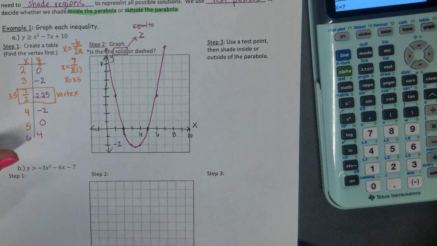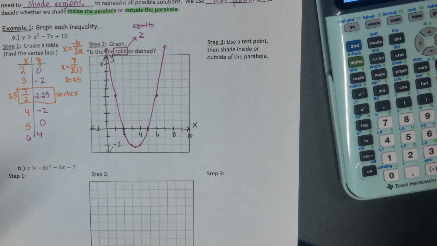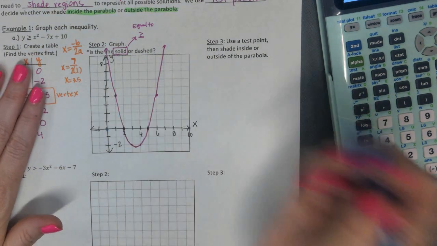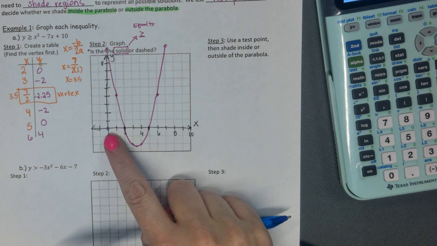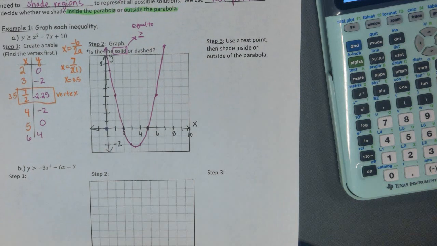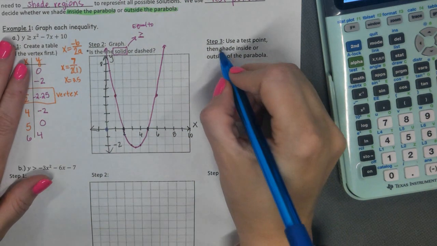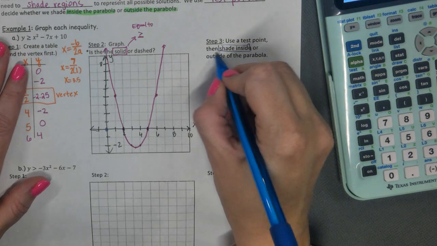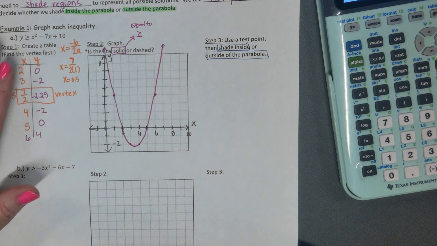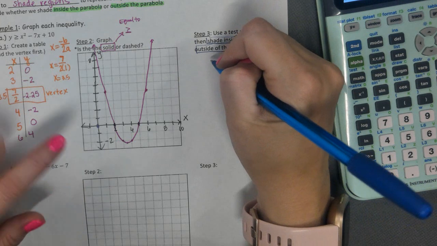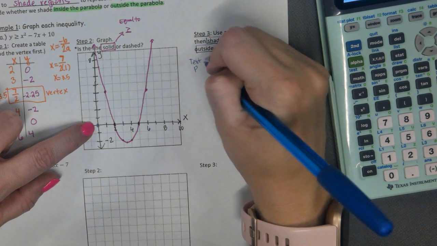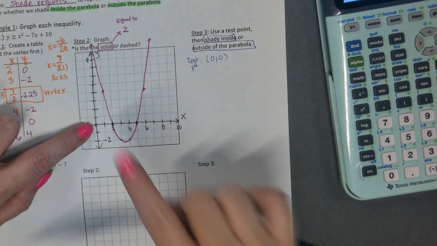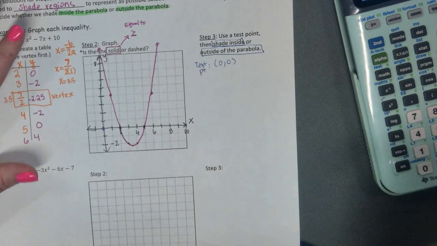All right, now we're going to do our test point. So, like you guys said, a very common test point to use is 0, 0. That's because it's the easiest to calculate. So the only time you can't use 0, 0 is if it's not clear where it is. So you're either going to shade inside the parabola or outside of the parabola. So if you choose 0, 0, notice where the position is. So your test point, we can use 0, 0. It's clearly where? Yep, it's clearly outside.